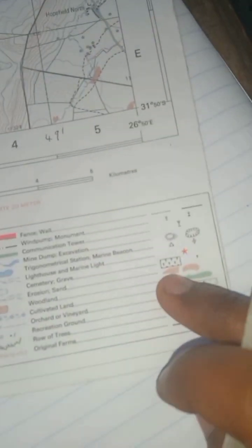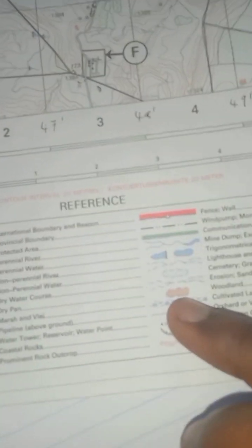Oh, actually it's erosion, because they are mentioning an environmental issue. Okay, so that matches with erosion. Right, yeah, that's erosion right there. It's not a dry pan, it's erosion, guys.